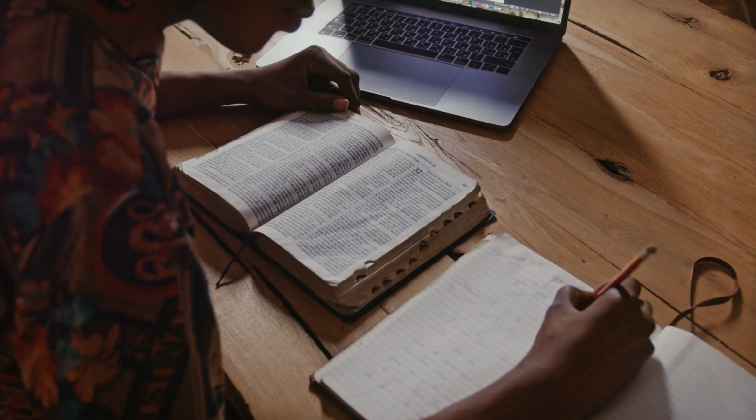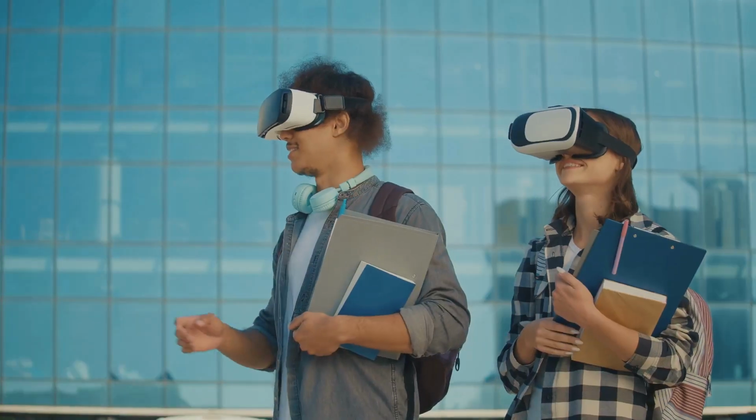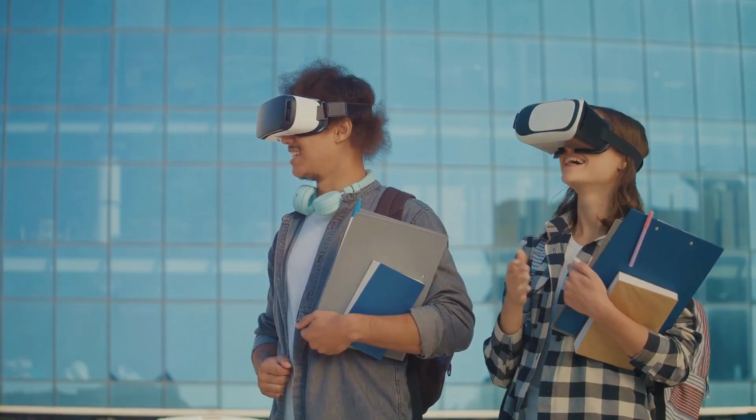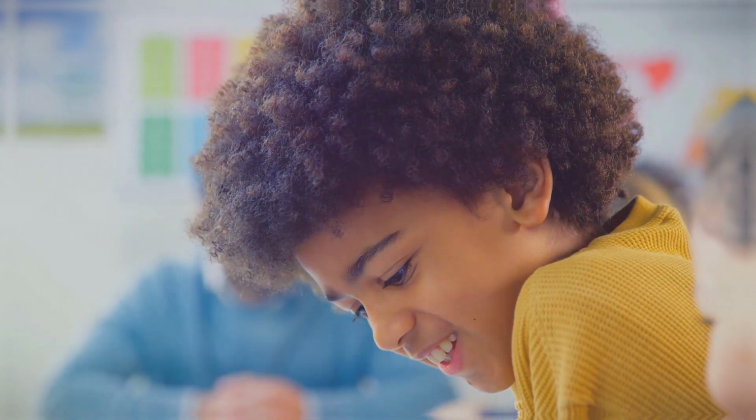Success stories like Coursera and Duolingo inspire aspiring entrepreneurs. The future of education is powered by AI. Embracing AI unlocks potential in the evolving world of online education.